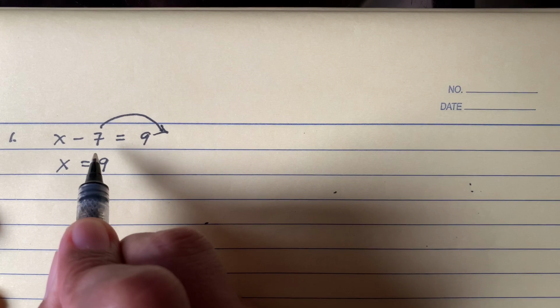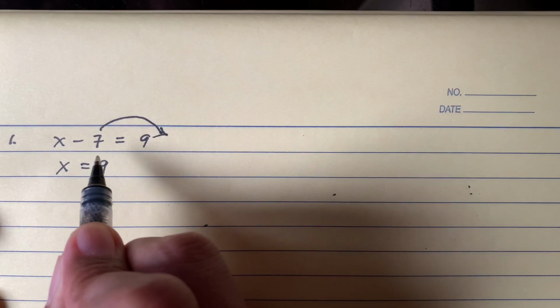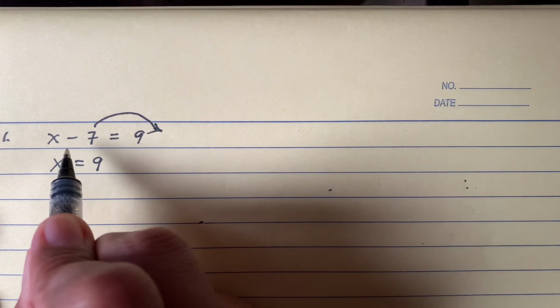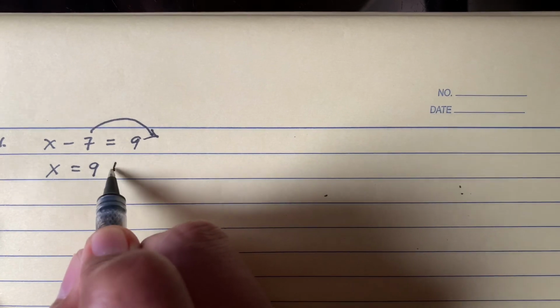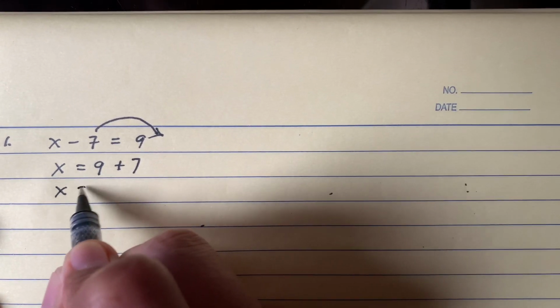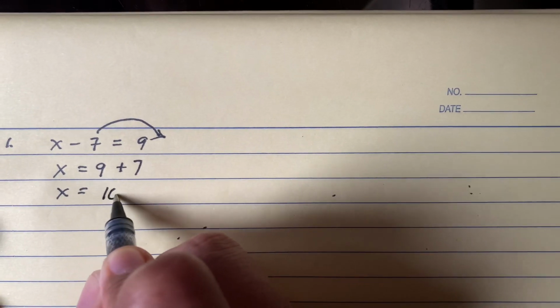As I told you a while back, we are just going to change the sign. If it is positive, then it will become negative. But here, it is a minus sign, or a negative sign. Therefore, it will become plus 7. Now, the value of x is simply adding your 9 and 7. This is equal to 16.